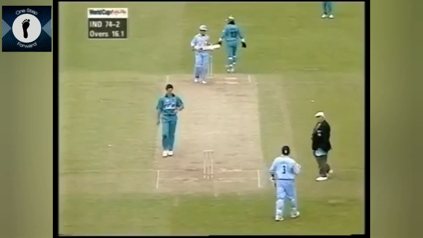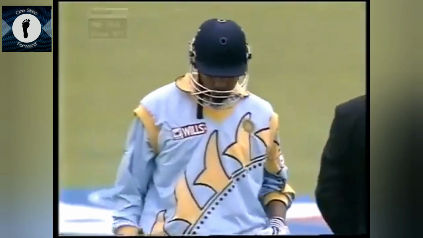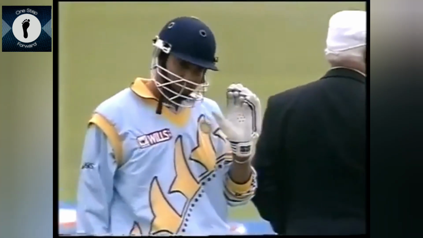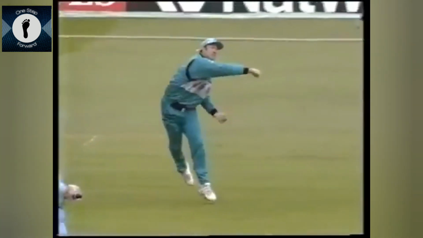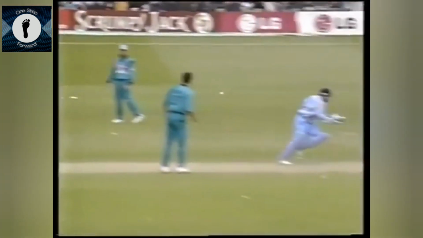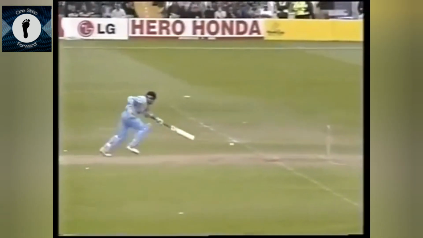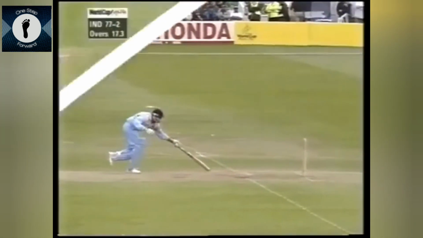It's good work from Chris Harris. Realised very quickly that a run out was on. Jadeja down the wicket looking for the single. Chris Harris coming around from backward point. Very quick. Would have been out.